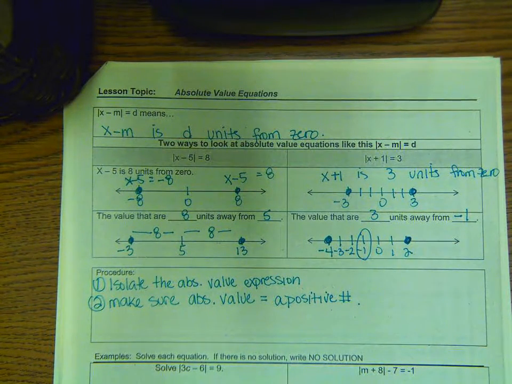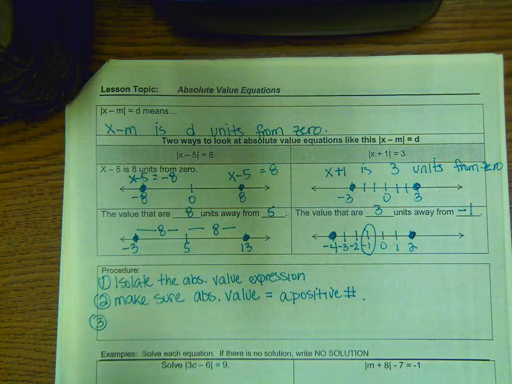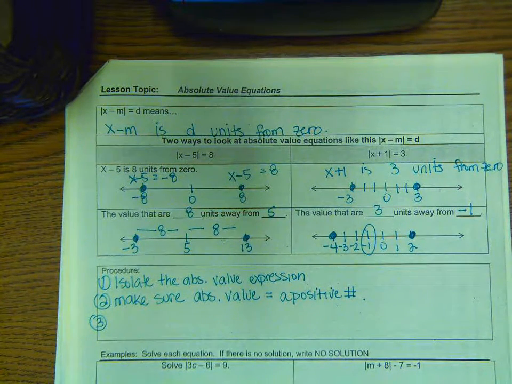Then, number three. Well, let me back up. If it doesn't equal a positive number, you're going to stop because you can't solve it. There's no solution to that.